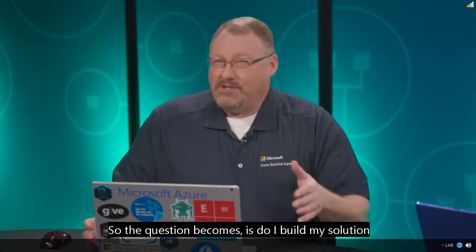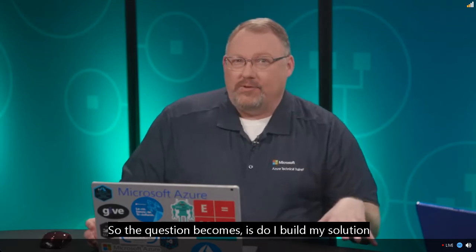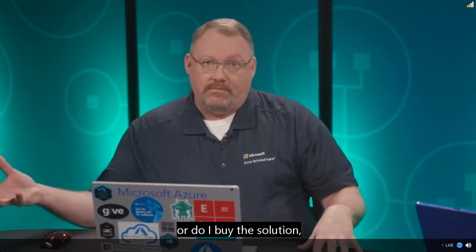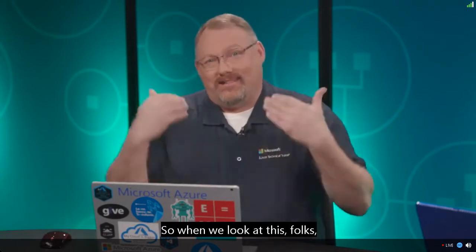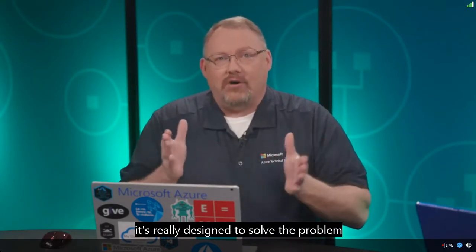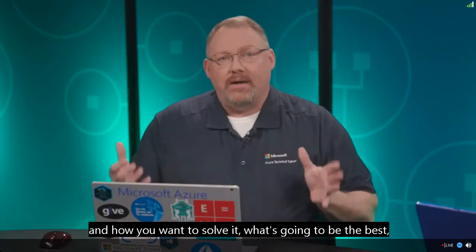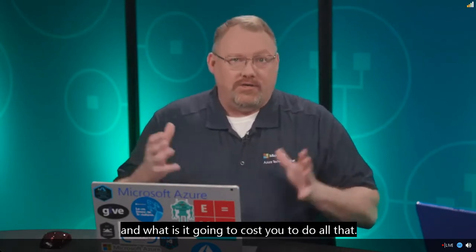So the question becomes, do I build my solution or do I buy the solution? Something in SaaS to leverage inside the cloud services we have. So when we look at this, folks, it's really designed to solve the problem and how you want to solve it, what's going to be the best, and what is it going to cost you to do all of that.